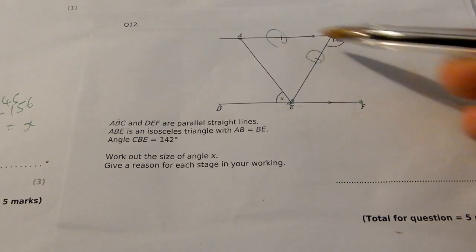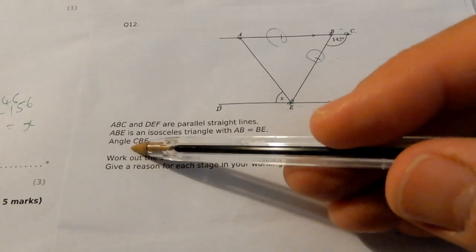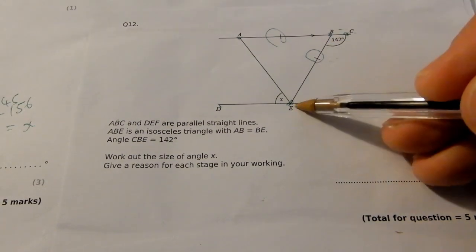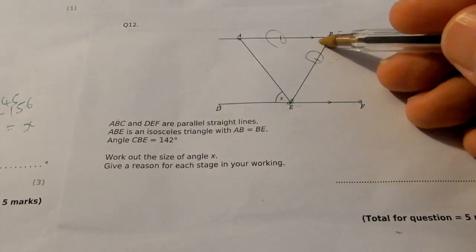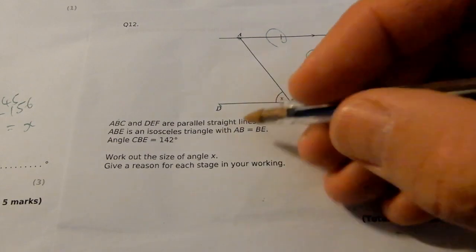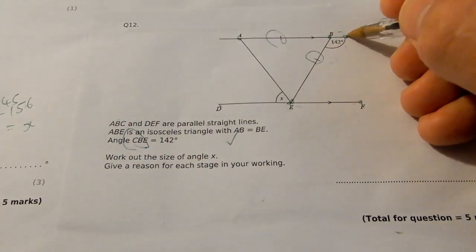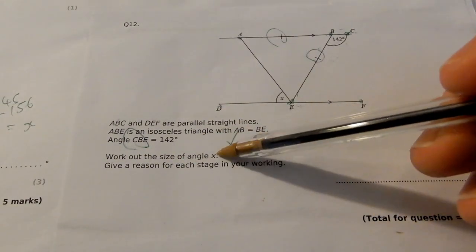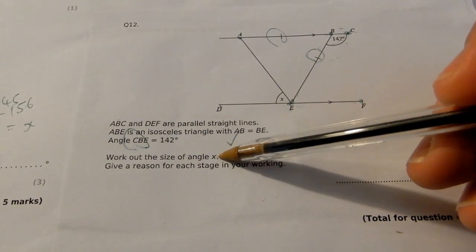Yes, I can tell that because it's got those two lines. Anyway, angle CBE is 142. Yes, CBE is already marked as 142. I can see that. Starts at C, goes to B, and then goes to E. It's that angle there. Yes. Work out the size of angle X.